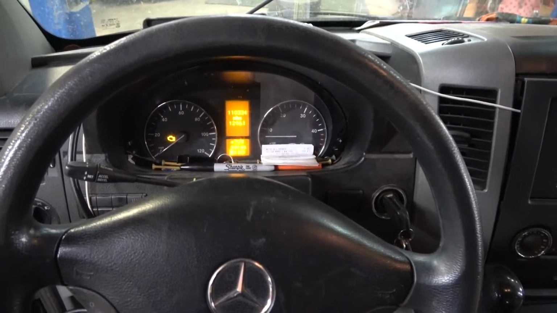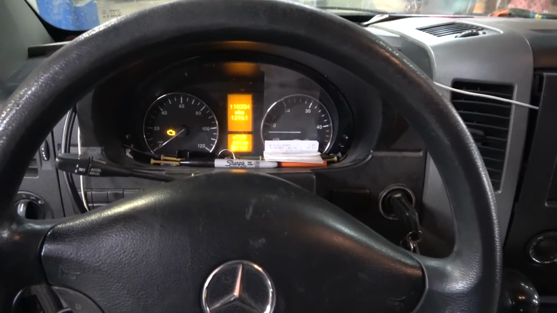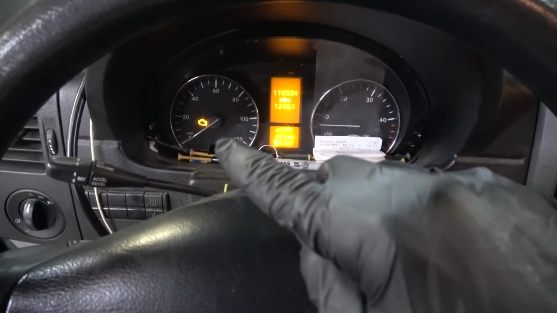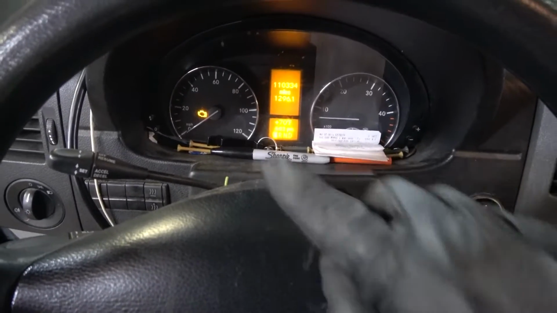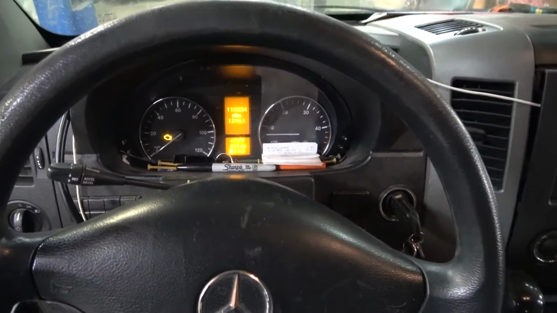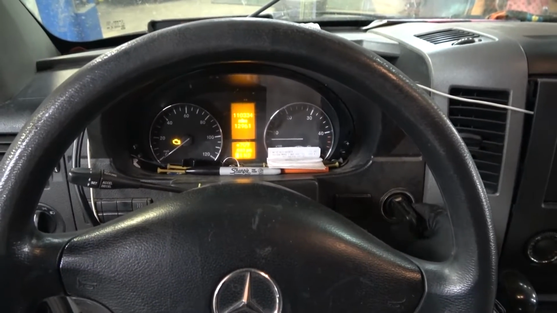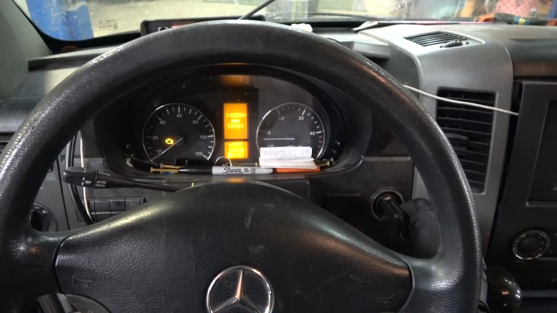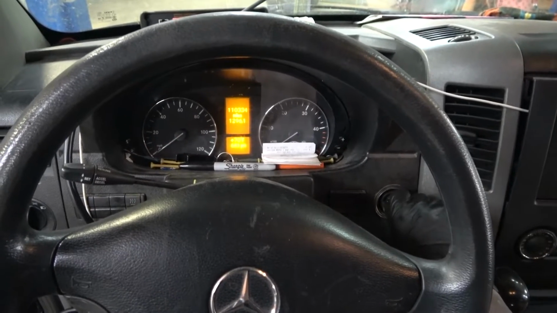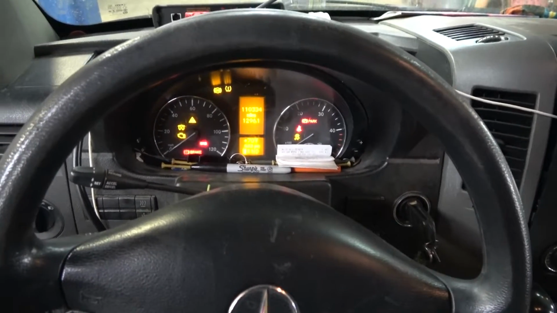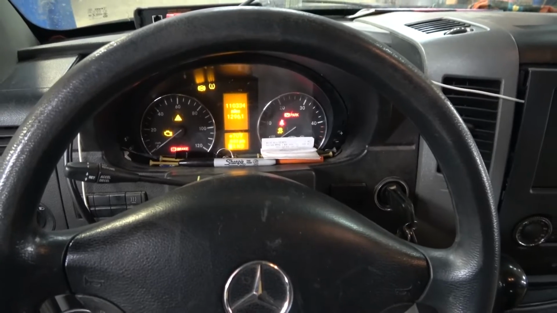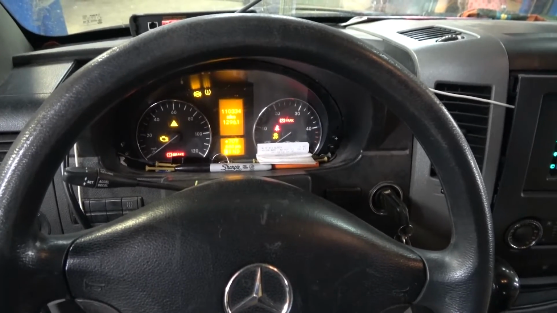Right there, as you can hear, the engine is running and the check engine light remained on the dash. So we have confirmed the customer's complaint. I'm going to turn off the engine, turn the key on, and bring up our scan tool to see what kind of trouble codes we have in the engine computer.